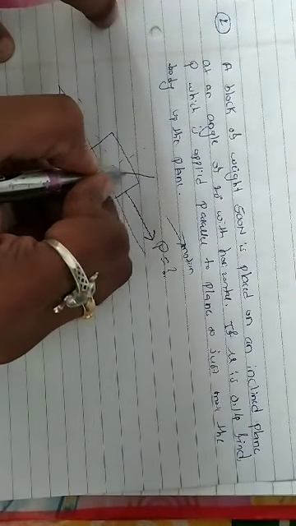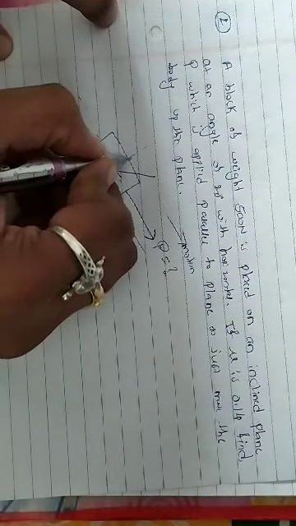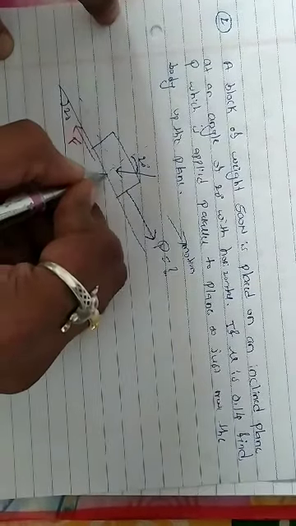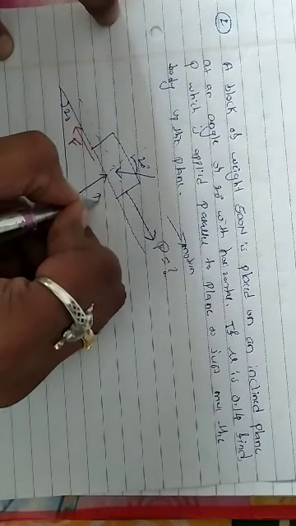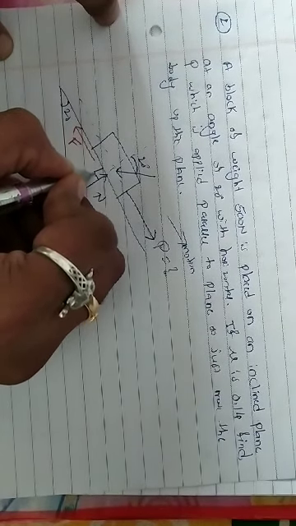Next, we know that weight will be acting vertically downwards. It's an inclined plane, so weight is acting vertically downwards. If this is 20, you know that the angle here is also 20 degree, right? So normal reaction is perpendicular to the contact surface. This is the normal reaction, this is the contact surface, so it is perpendicular to the contact surface.